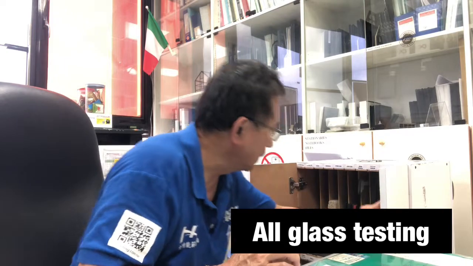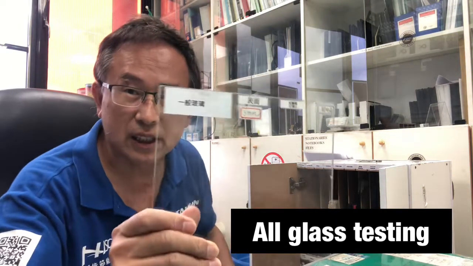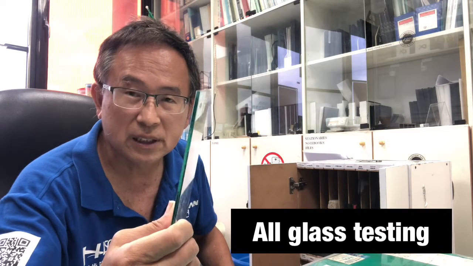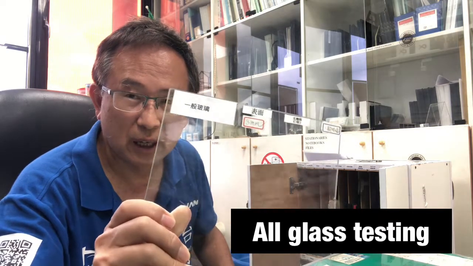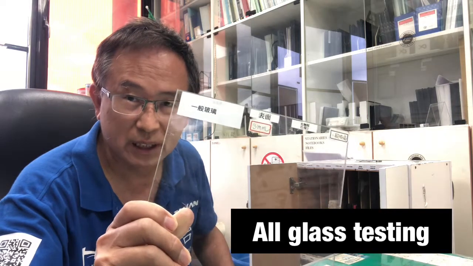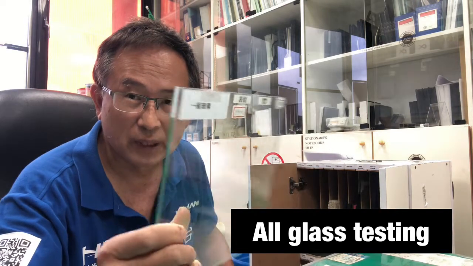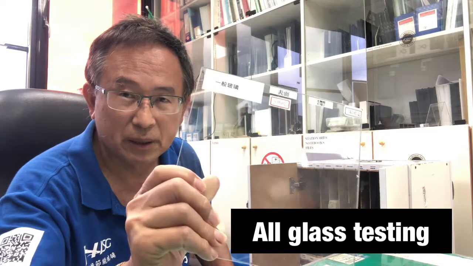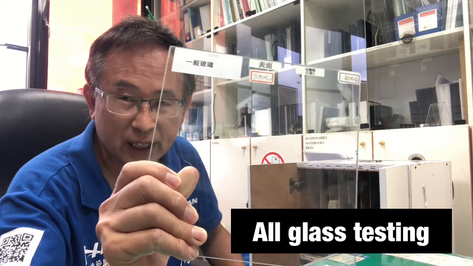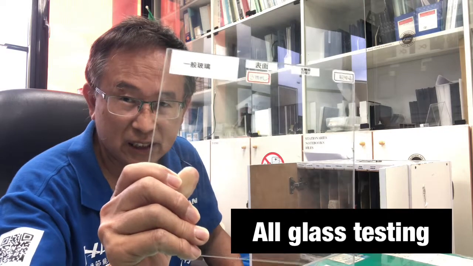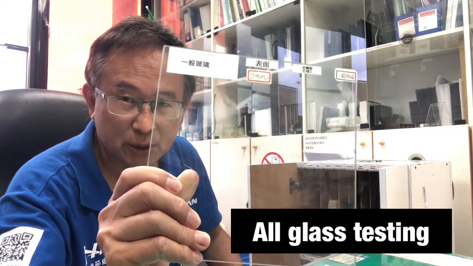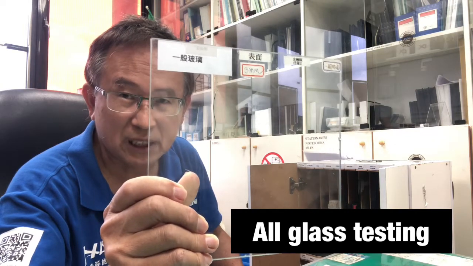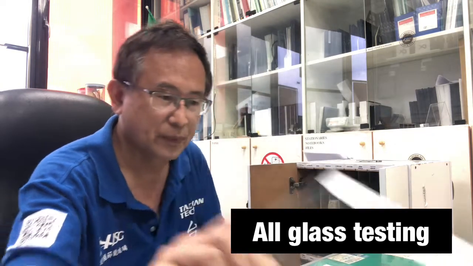This is a standard glass, 3 millimeter thickness. Several families use this kind of glass. It's very cheap, but we say this is a single tint glass. Very cheap, but the insulation capability is very bad.